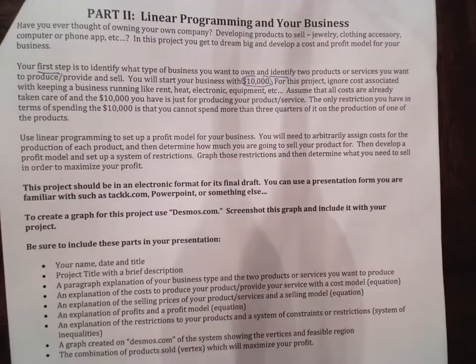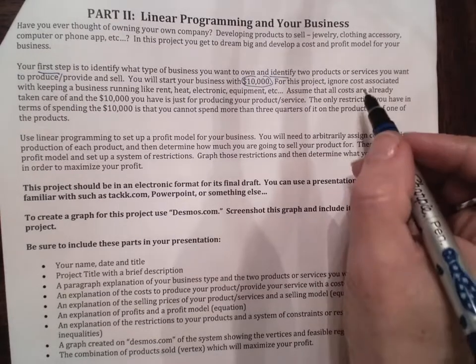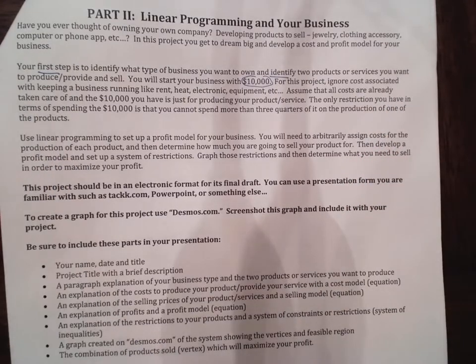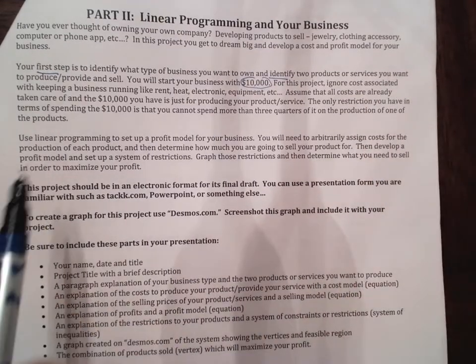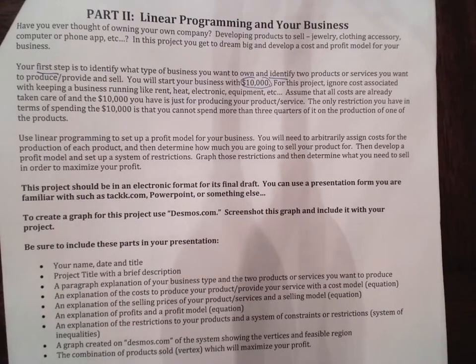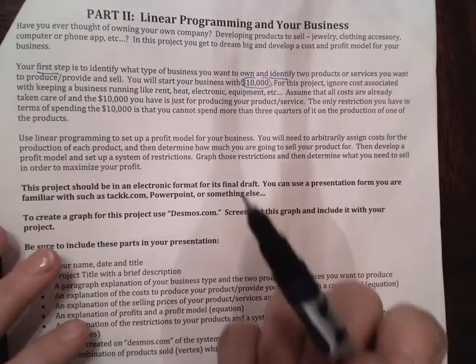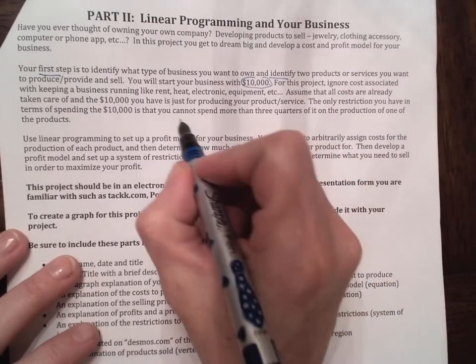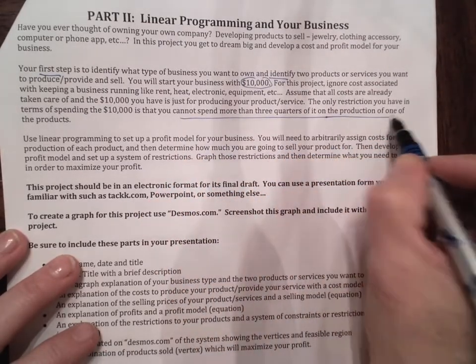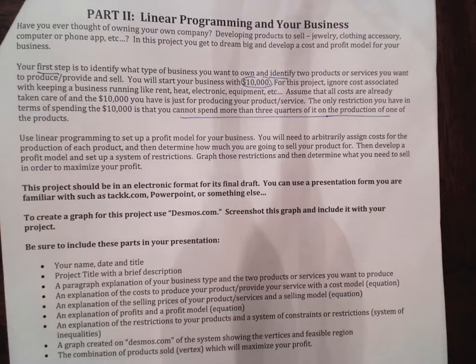That's money I'm providing. You get to ignore the cost normally associated with keeping a business, like rent and heat, equipment. You're going to assume that all the costs are already taken care of and that the $10,000 you have is just for producing your product or service. The only restriction that you have besides $10,000 is that in spending it, you can't spend more than 3/4 of it on the production of one of the products or providing one of the services.